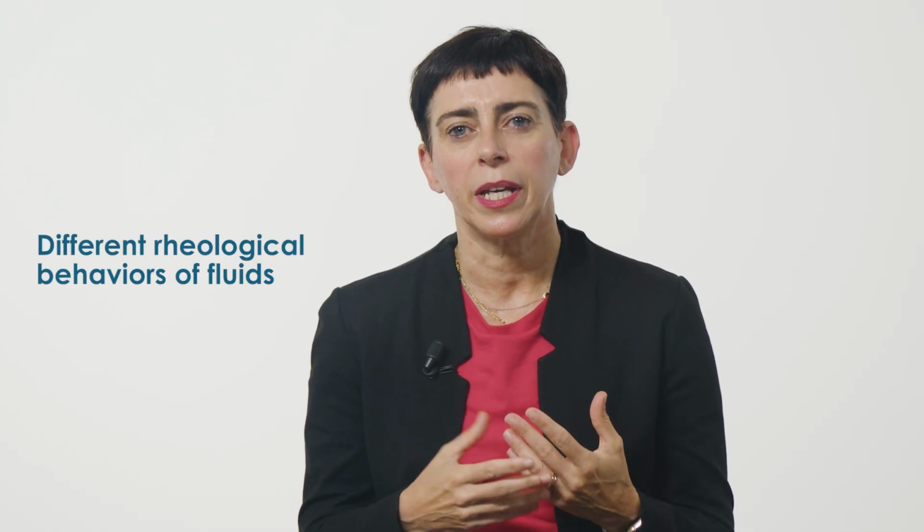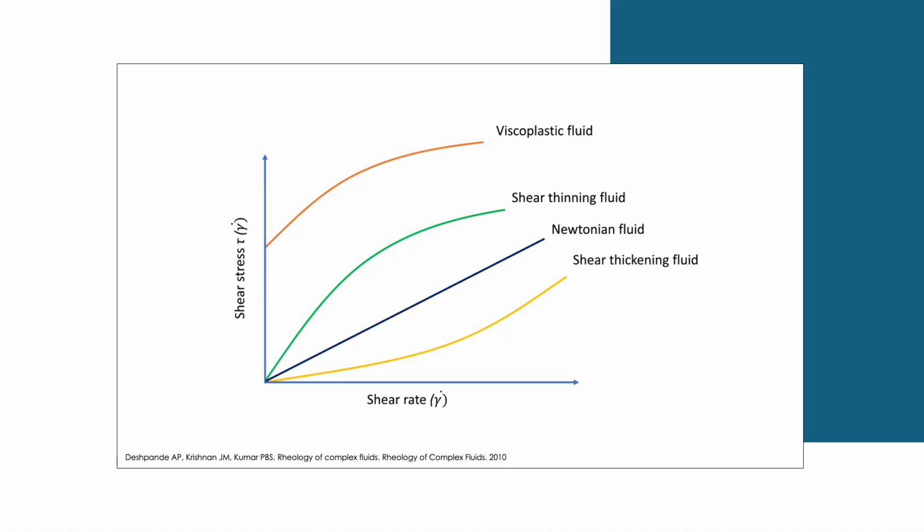Another interesting class of materials for sports injury prevention is shear thickening fluids. To understand how these materials function, it's useful to look at the different rheological behaviors of fluid, that is, how fluid deform when they are subjected to shear stress. Newtonian fluids are the simplest case. Their deformation is directly proportional to the applied shear stress, meaning their viscosity remains constant. This appears as a straight line in the graph.